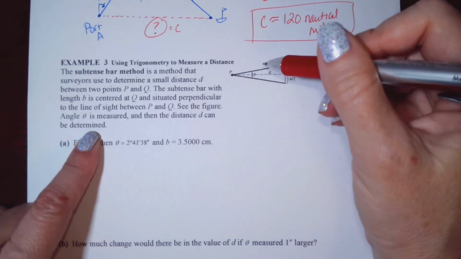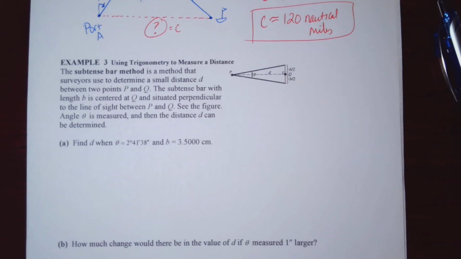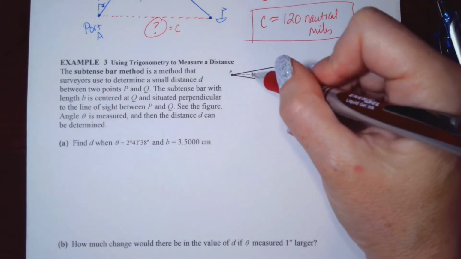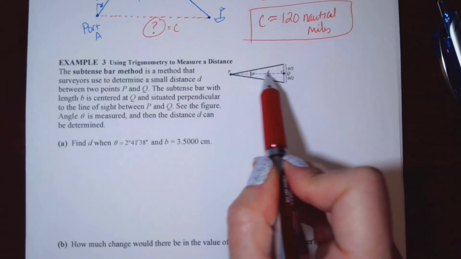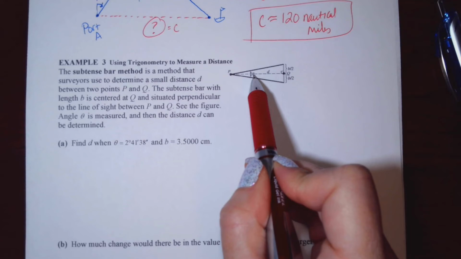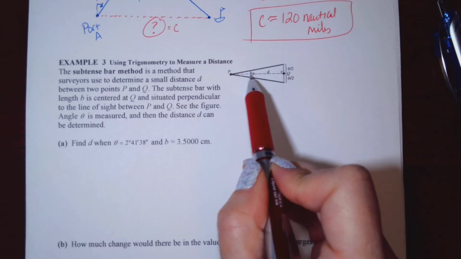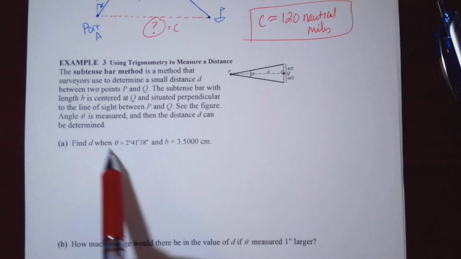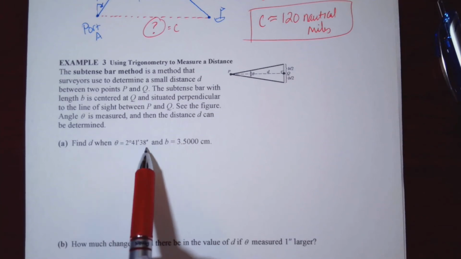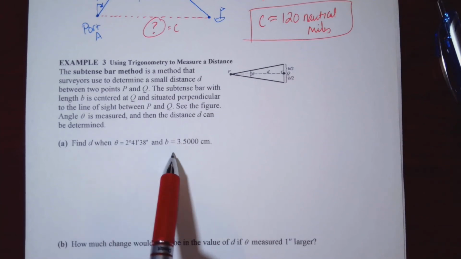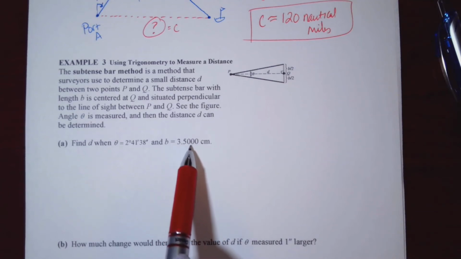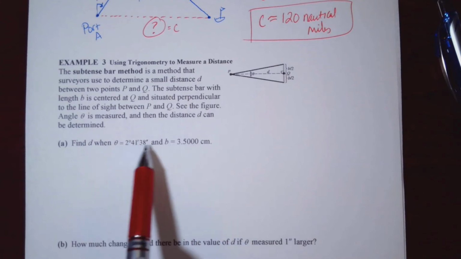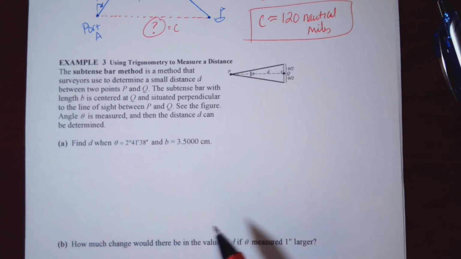Now notice that angle theta is that entire angle that is formed. So when we focus on a right triangle, we're focusing on half of angle theta, not the whole thing. We want to find the distance when angle theta is 2 degrees, 41 minutes, 38 seconds. And the length of my subtense bar is 3.5000 centimeters. Now, look at that. Why would I keep all those trailing zeros? Well, I'm keeping those trailing zeros because I want to keep 5 significant digits in my problem. I have 5 significant digits here, 5 significant digits here.